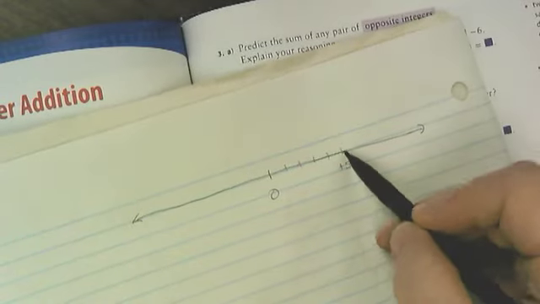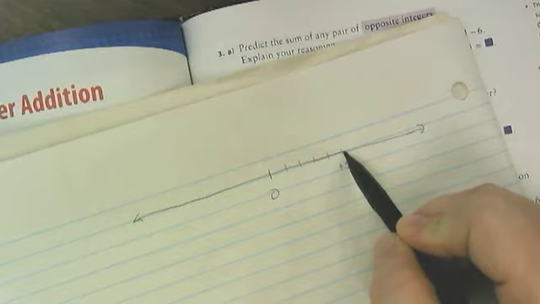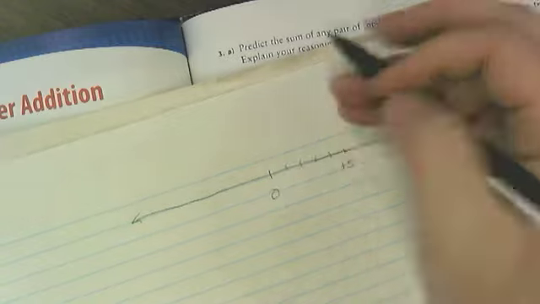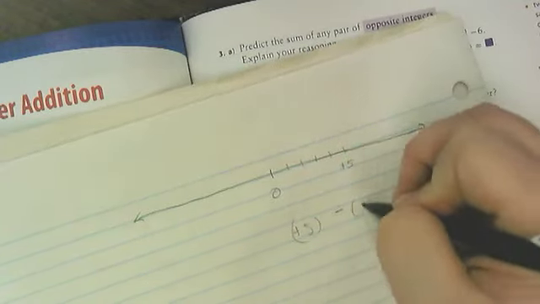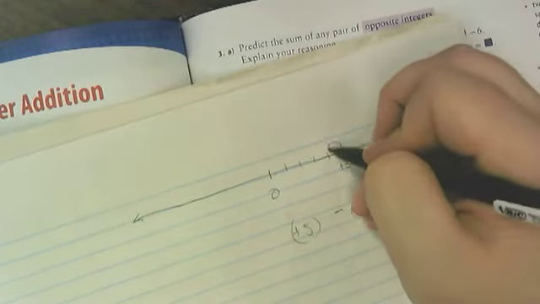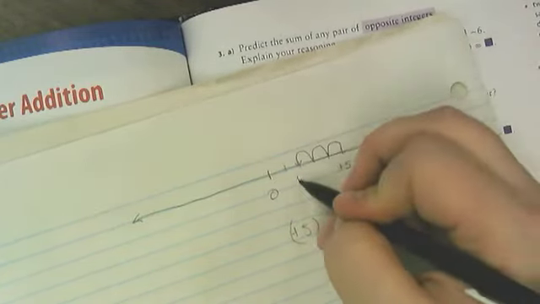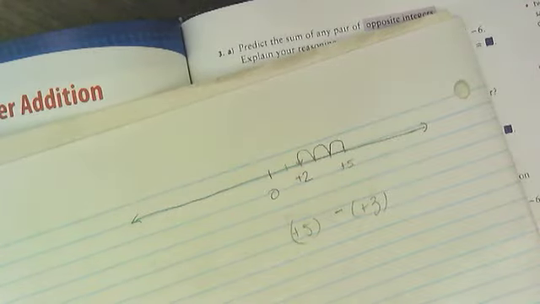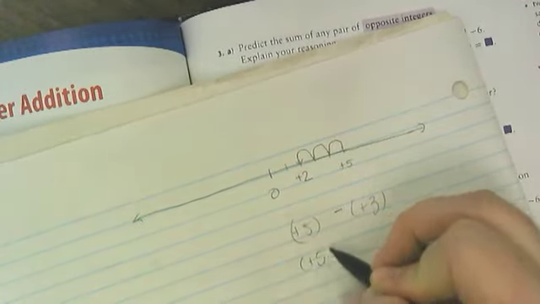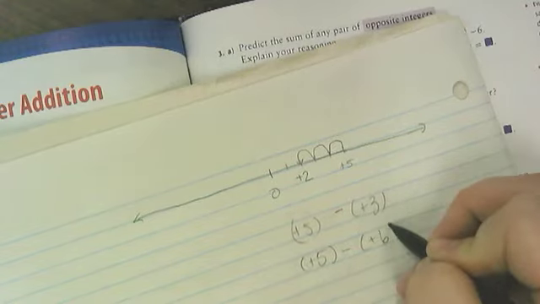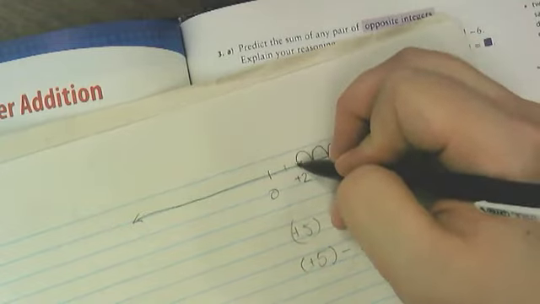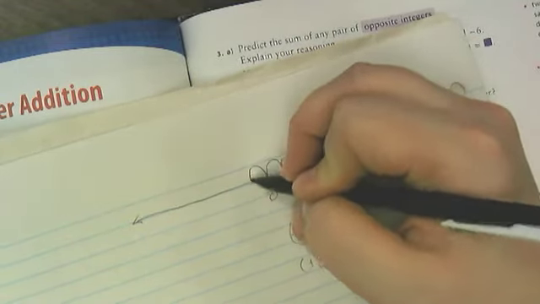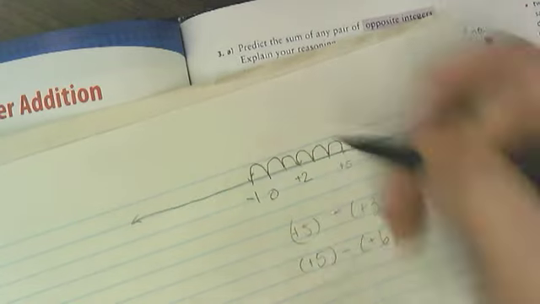Okay? There's our starting point. If we are subtracting positive 3, what way are we going? Left or right? Left. Positive 5 minus positive 3 is 1, 2, 3, positive 2. If we do positive 5 minus positive 6, we're still going the same way. 1, 2, 3, 4, 5, to negative 1.